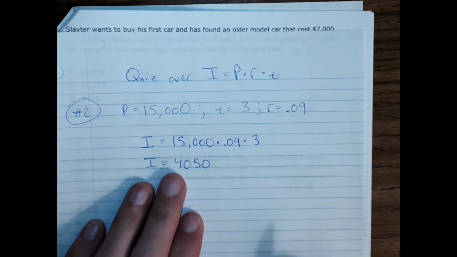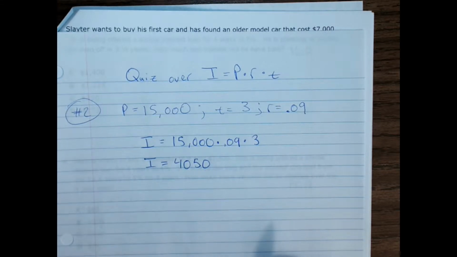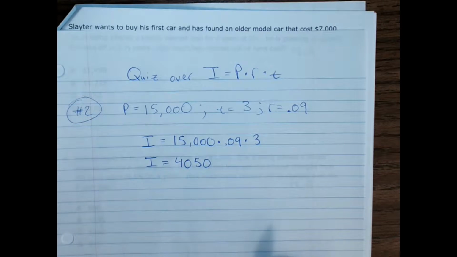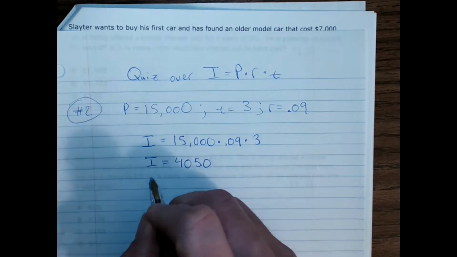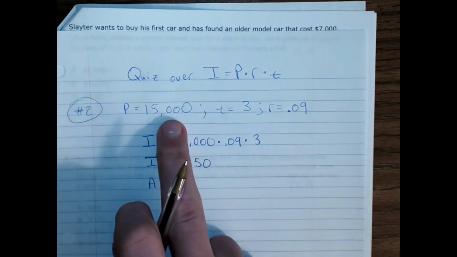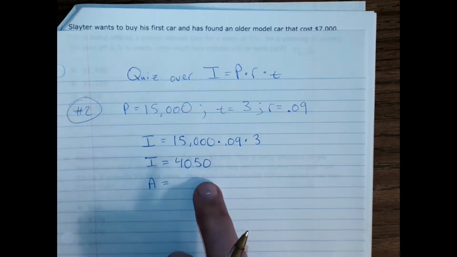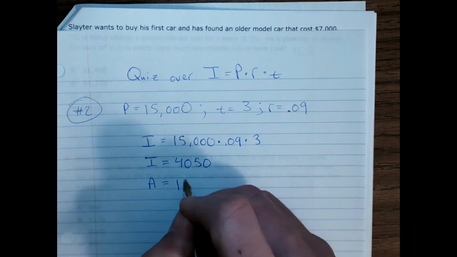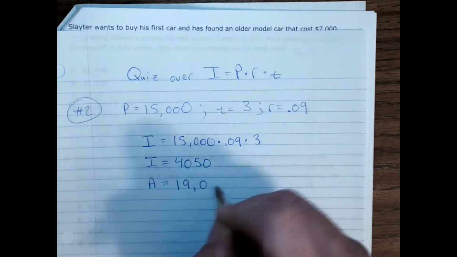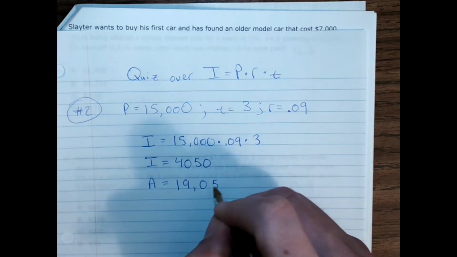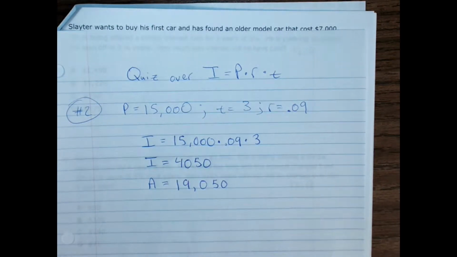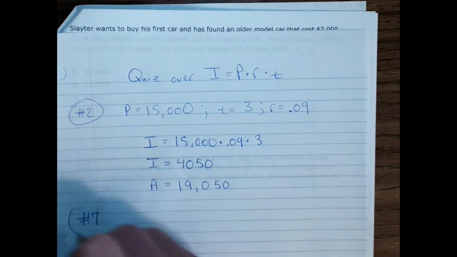That's only the amount of interest. The second question was the total amount that she has to repay. So if we add on the initial $15,000 and the interest that accumulated, we will get our total value, or the total amount that we're going to have to pay back, 19,050. There we go. That's for number 2.